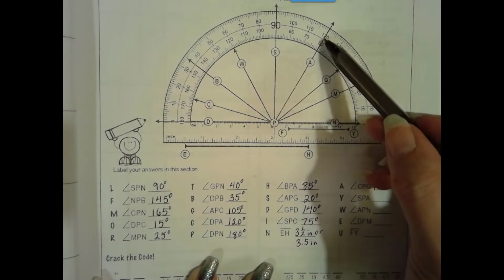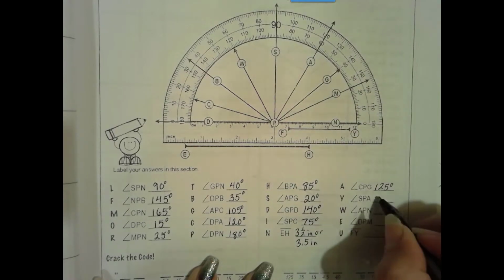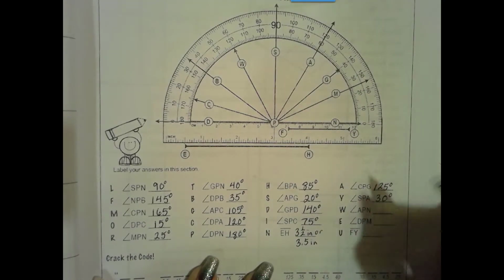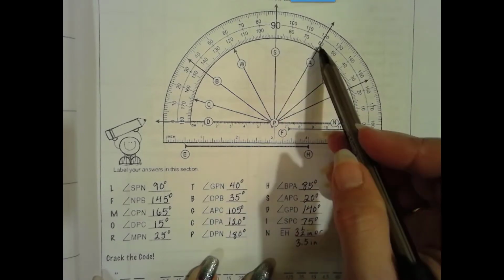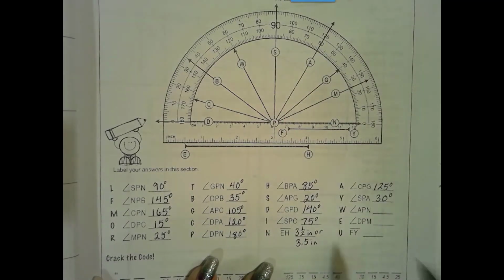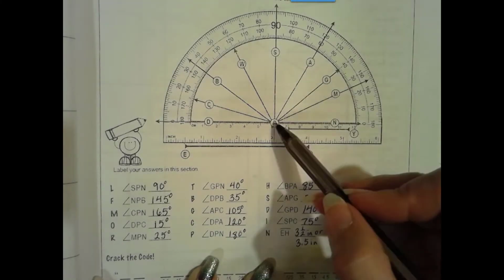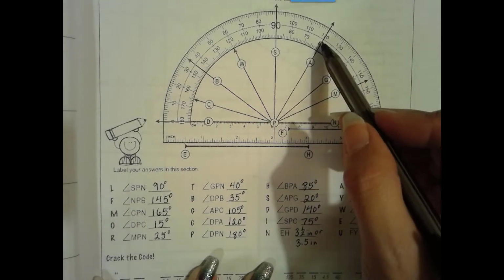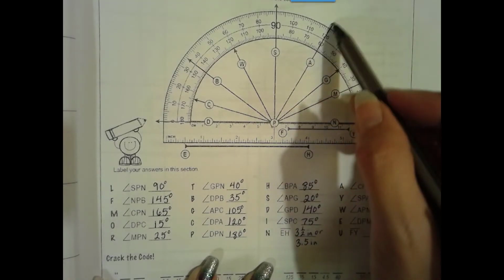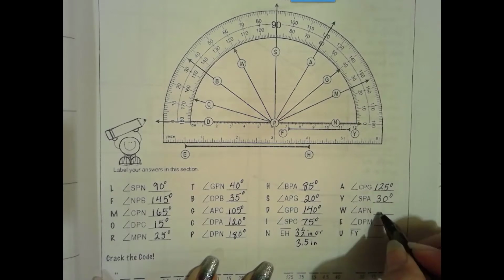SPA, so that's 10, 20, 30. 120 take away 90 is 30, or 90 take away 60 is 30 degrees. Angle APN. One of them is at the 0, so I just look and see where the other one terminates. Bottom set of numbers, 60 degrees.